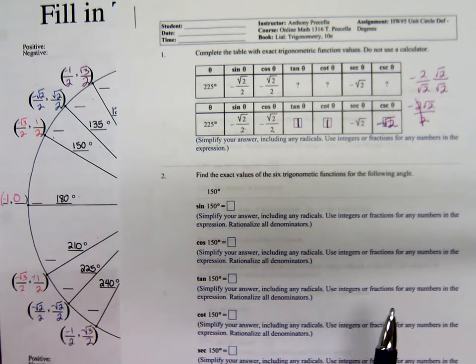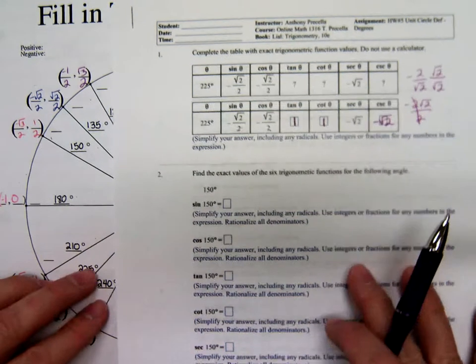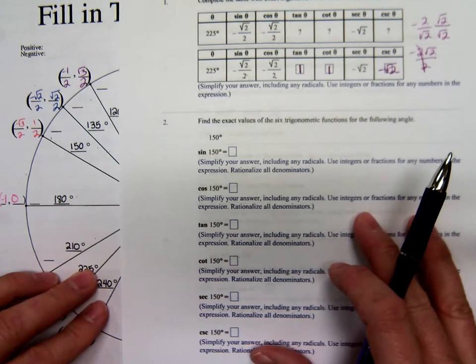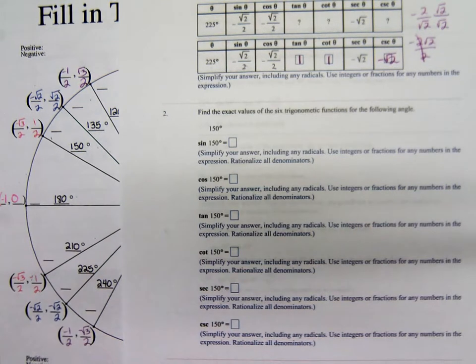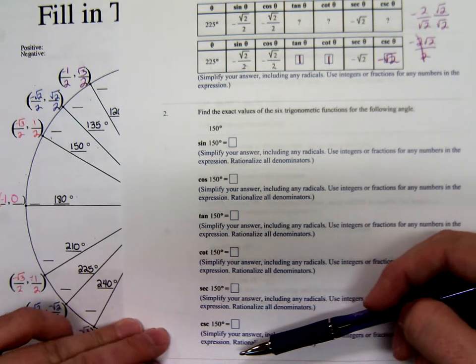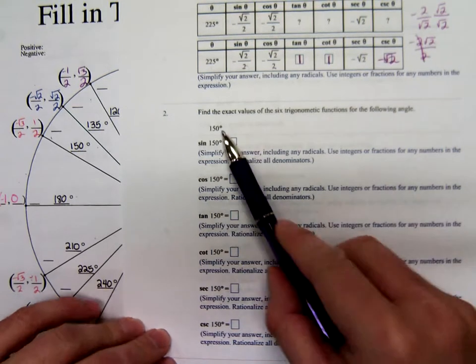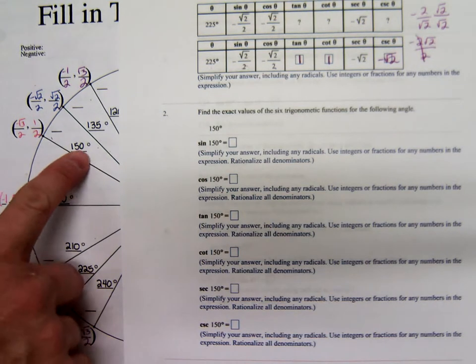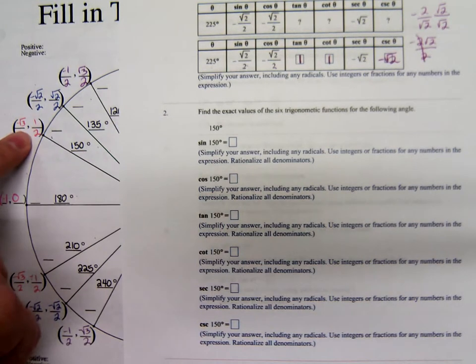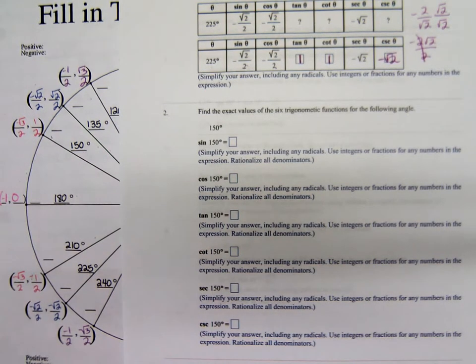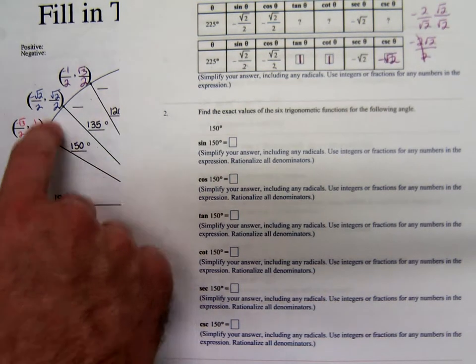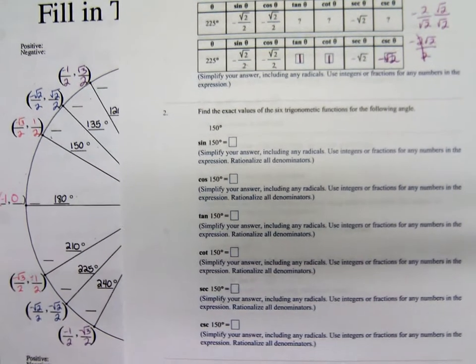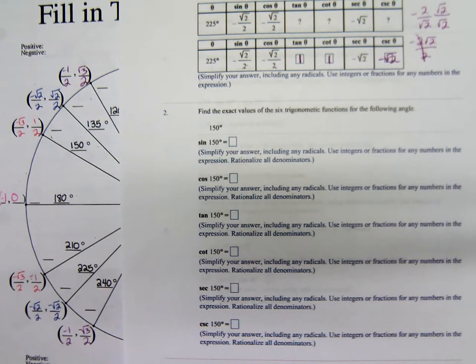Now here's one where none of it's done for you already. It says find the exact values using the angle 150 degrees. So look at 150 degrees on the unit circle. Here's this point of intersection. By the way, if you're thinking, what about these little blanks here? We'll fill those in next time. That's where we'll introduce another angle measuring system, something called radians.